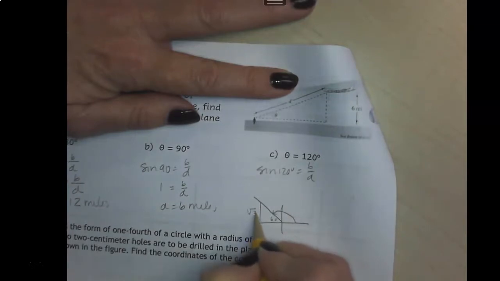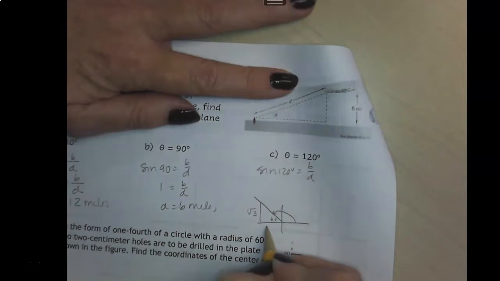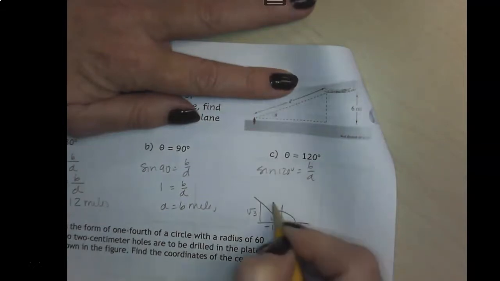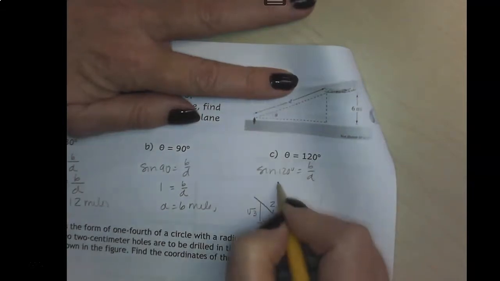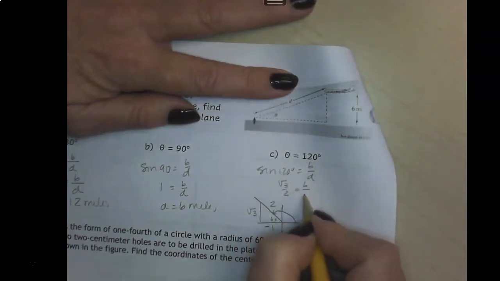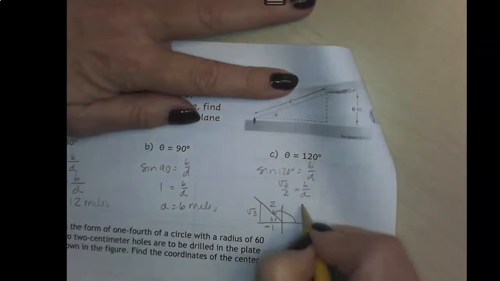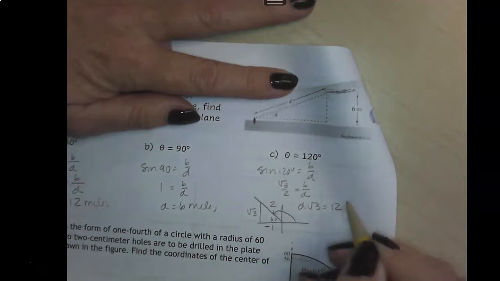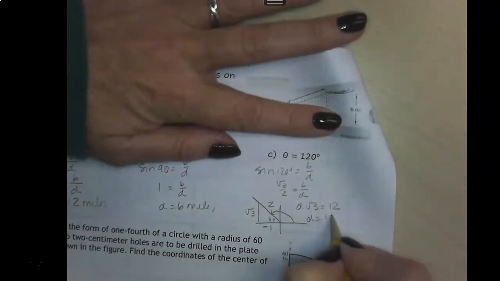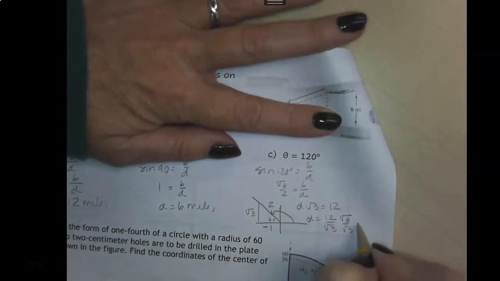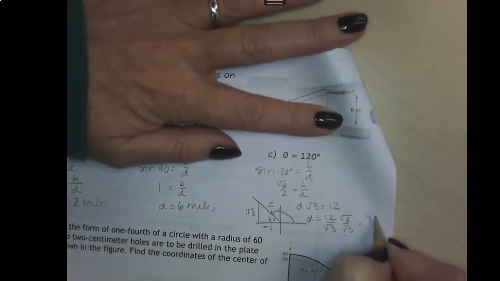So 60 root 3, negative 1 and 2. So this would be the square root of 3 over 2 equals 6 over d. Do a little cross multiplying. D root 3 equals 12. D equals 12 over root 3, and then rationalize the denominator, which would give us 4 root 3 miles.